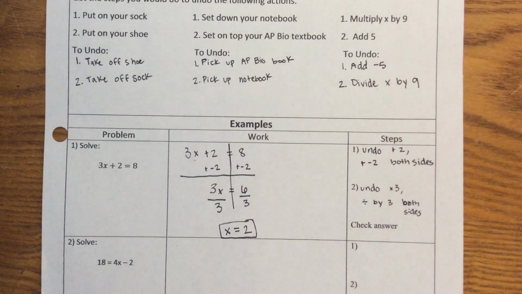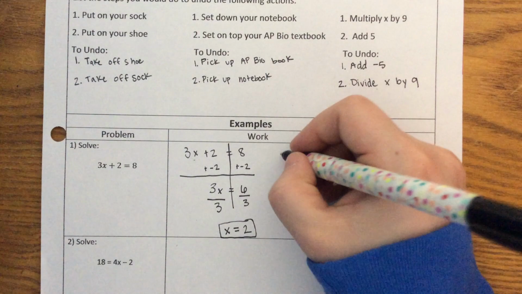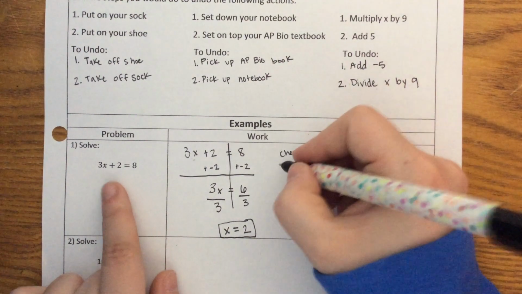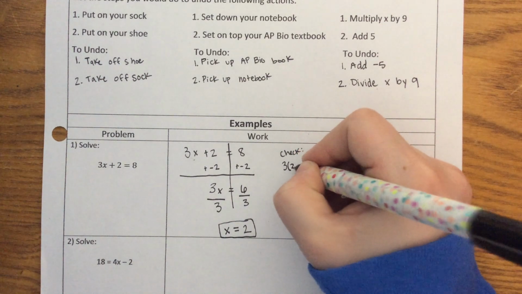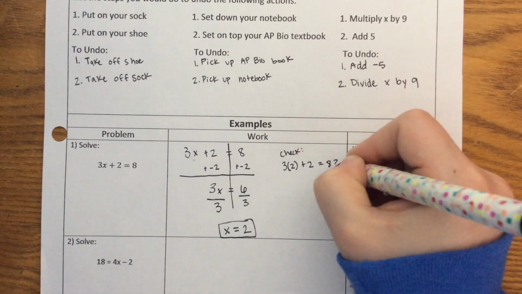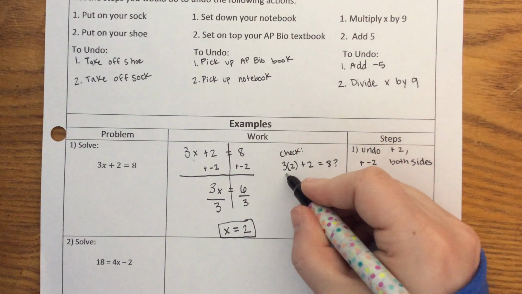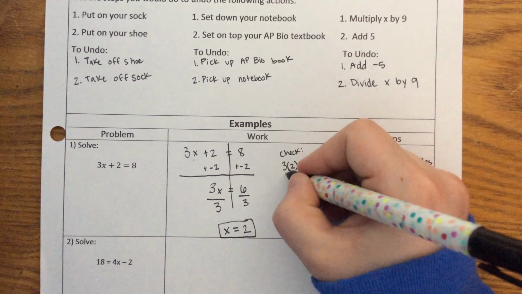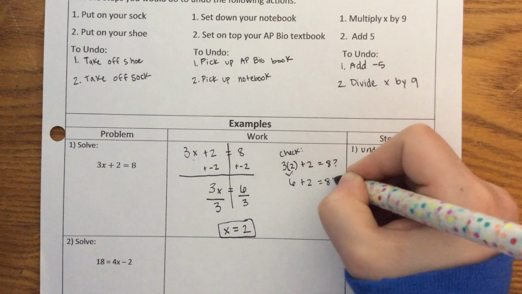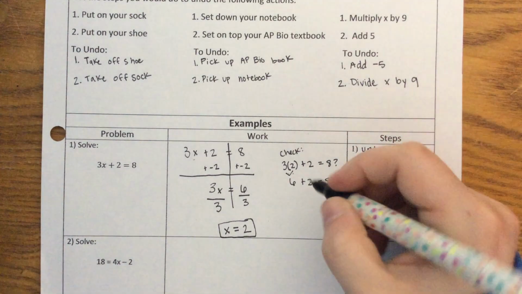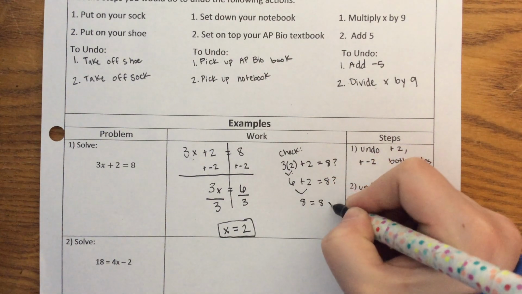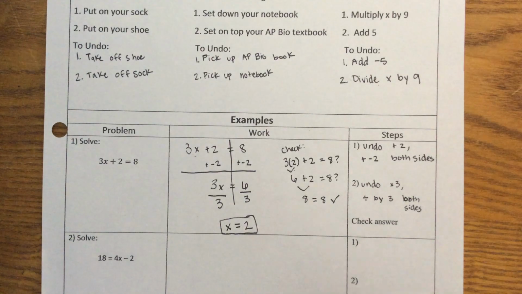So now I'm going to check my answer. So to check, I'm going to do 3 times 2 plus 2. Does that equal 8? That's the question. So I would have to do multiplying first. So 3 times 2 is 6, plus 2, does that equal 8? 6 plus 2 is indeed 8. So 8 does equal 8. It worked. So that's a check. That's a check mark.